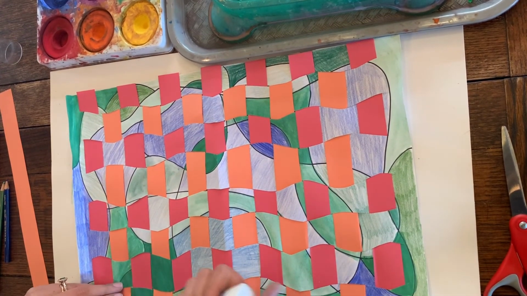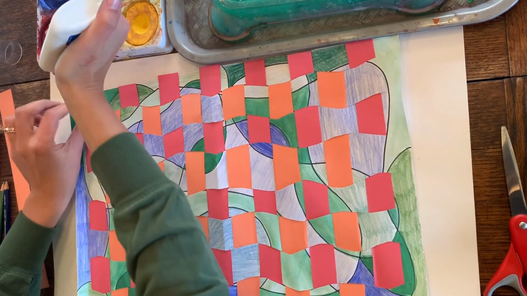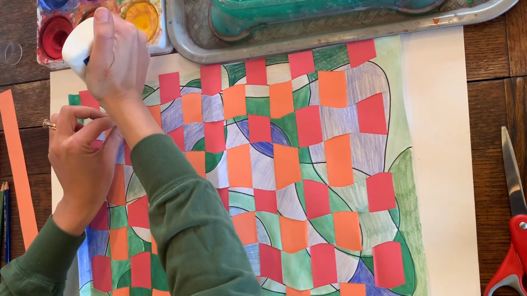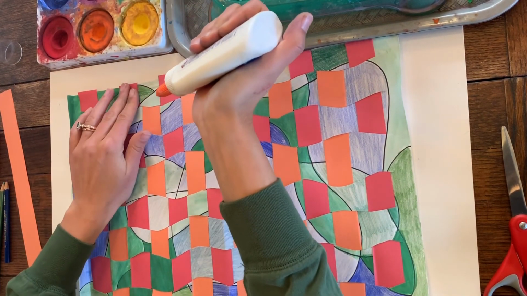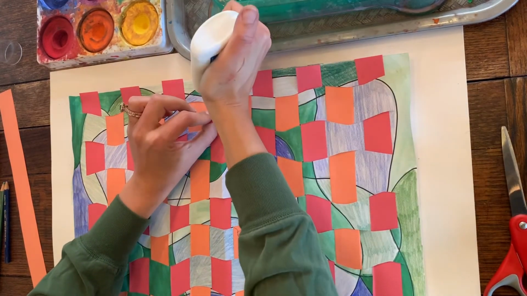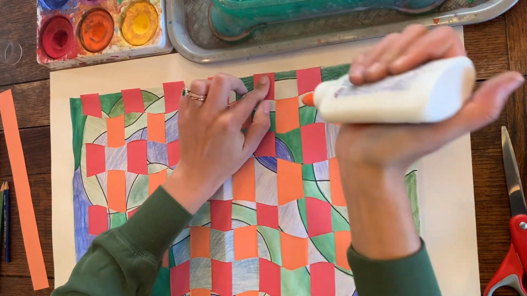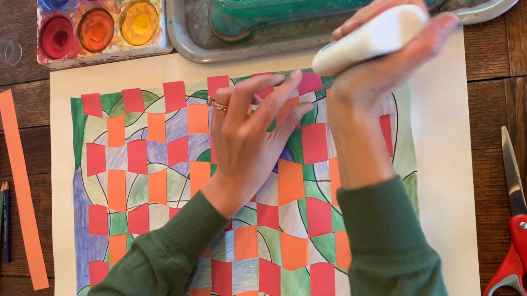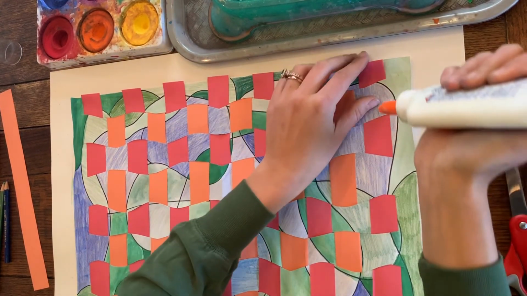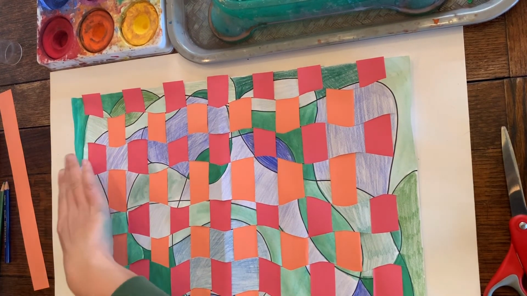All right, great job weaving. Now, the last thing we need to do is make sure those weaving strips stay in place. So we're going to take our glue and we're just going to add a little dot on those ends and put some glue down, press it down so that they don't move. And we're going to continue just down our strip until all of those pieces are glued down. Once we have the gluing finished, our masterpiece is complete.